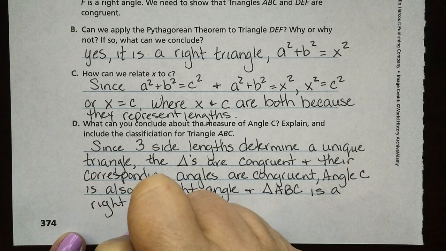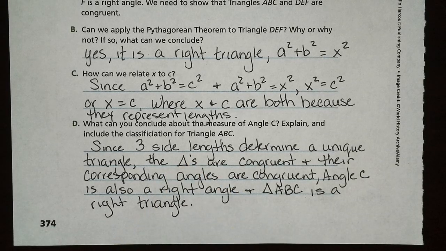So guys, this is just more of that proving why we're able to use Pythagorean theorem, how we can relate triangles to one another. This isn't actually doing the converse. This is just explaining how we're able to use it. All right. So we're going to move on to the Step It Out question 2, and you can find that on page 375.